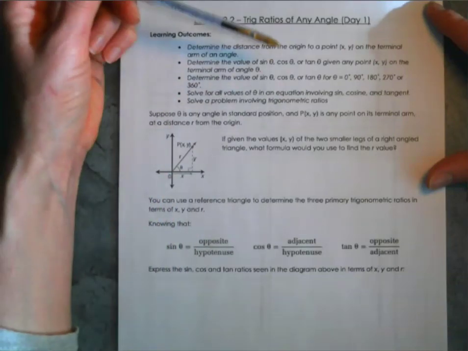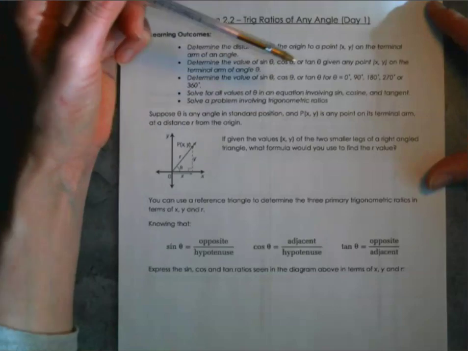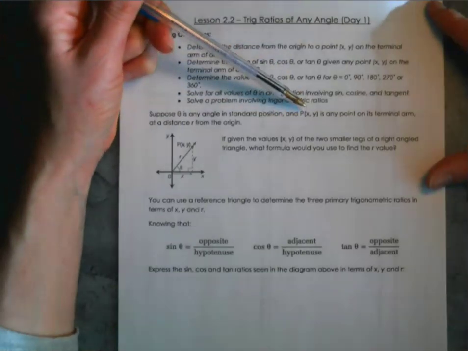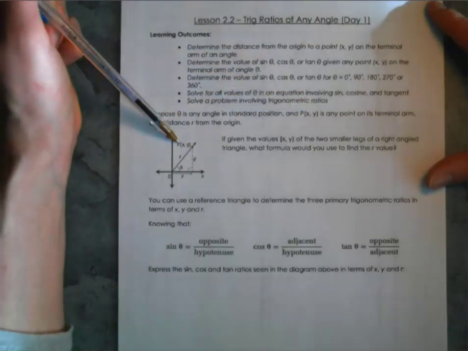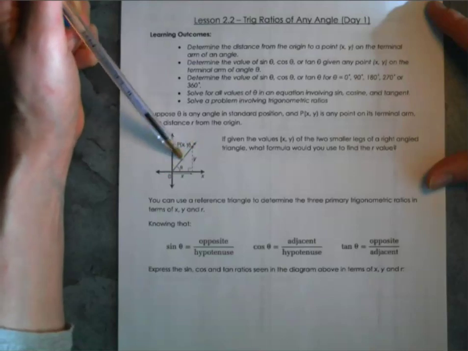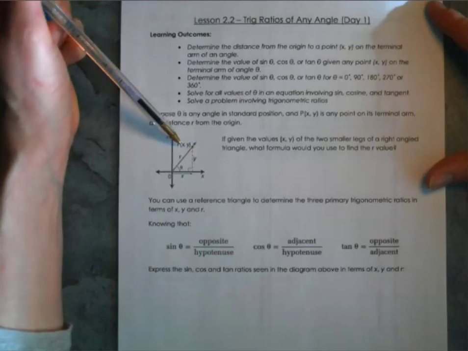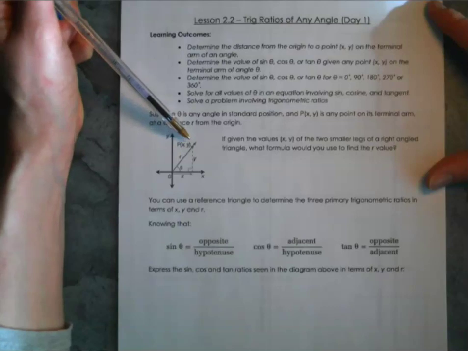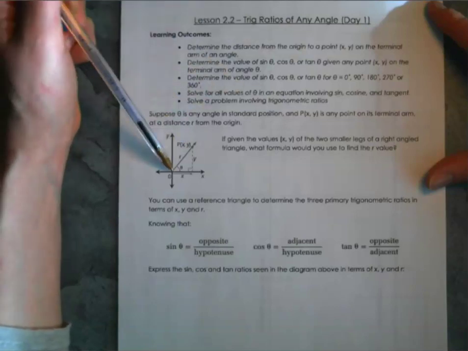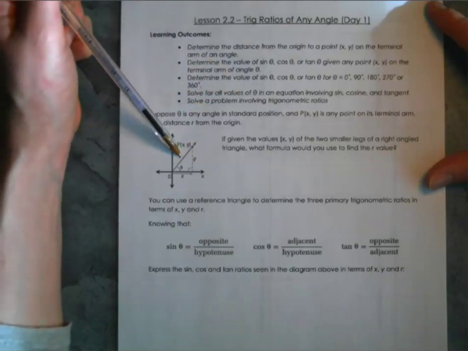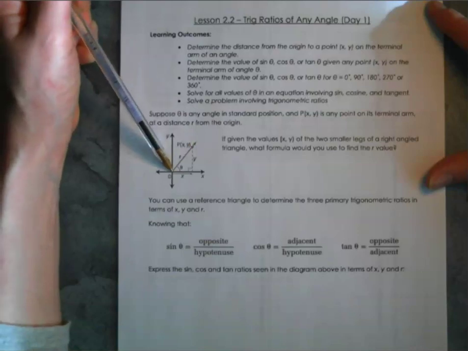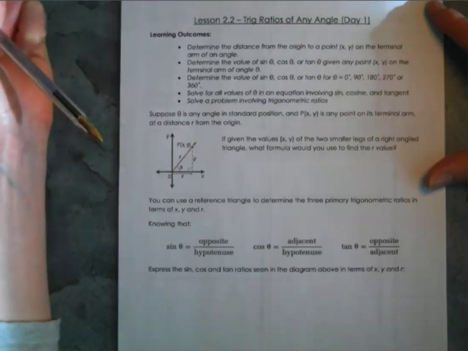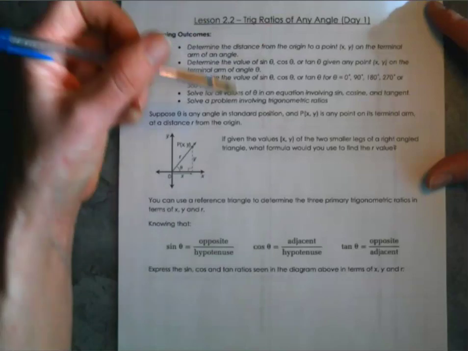Suppose you have a point on this terminal arm that has x and y components, and this point is a distance of r from the origin. Remember, the origin is where the x and y intercepts cross over.